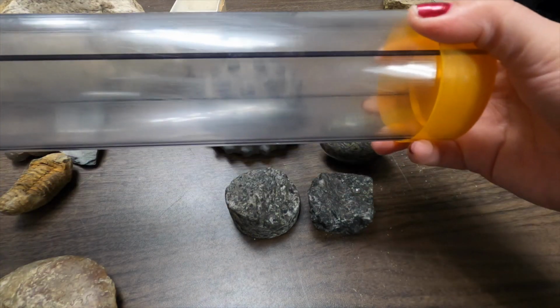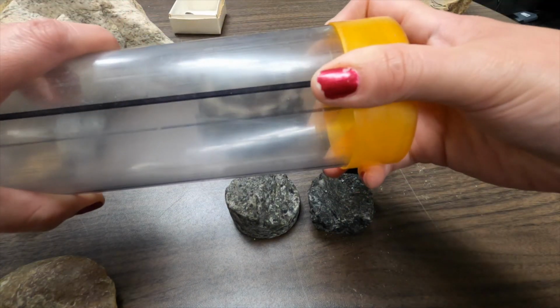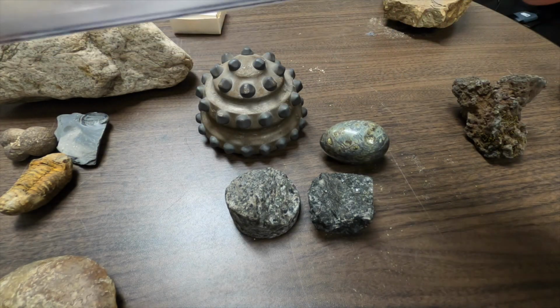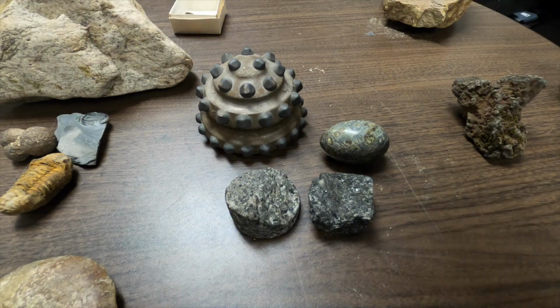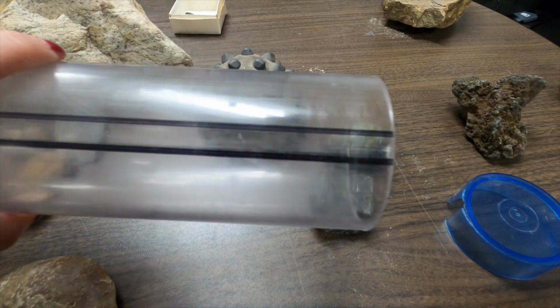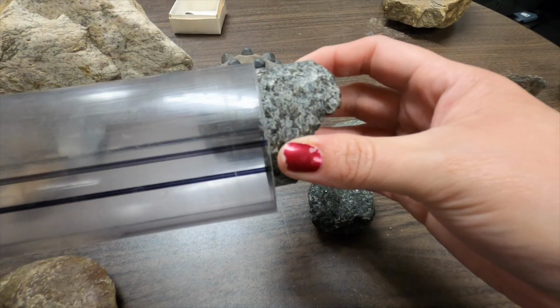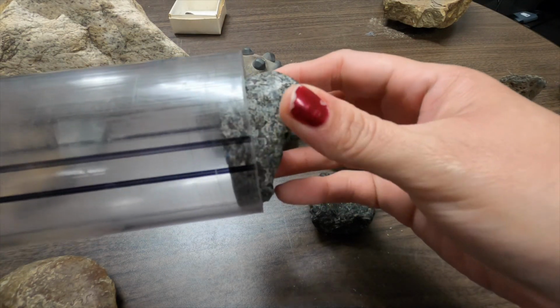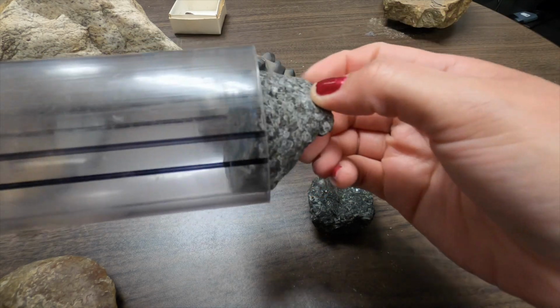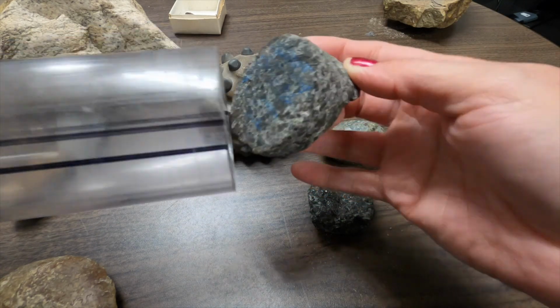Here is the pipe that we actually use to drill, right? This is where the rock goes in. So you can see, if I take off the top of the tube, you can see that it's the same size as the rock. And this rock was actually given to me by Jason.